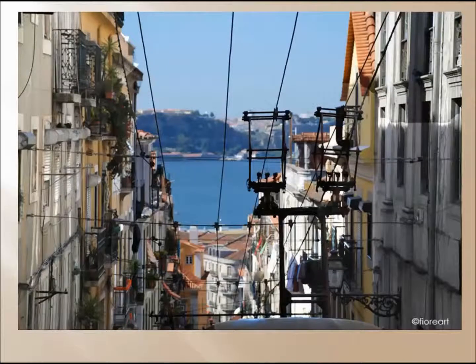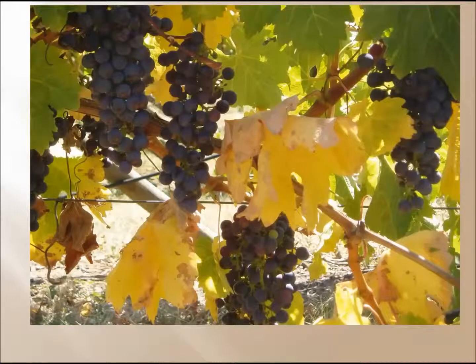So here's looking down the street, and so we have another different angle. Try taking things from above, below, from the side. You have to walk around and think about different angles. Okay, this is a vineyard in New Zealand, and I got right down at the level of the grapes, right in the vine to take this picture.